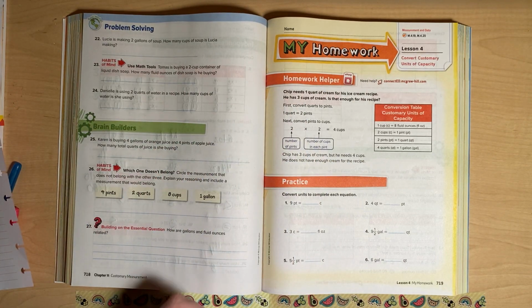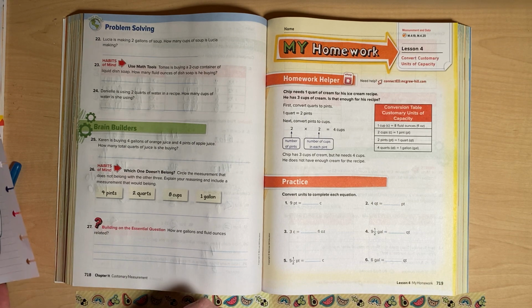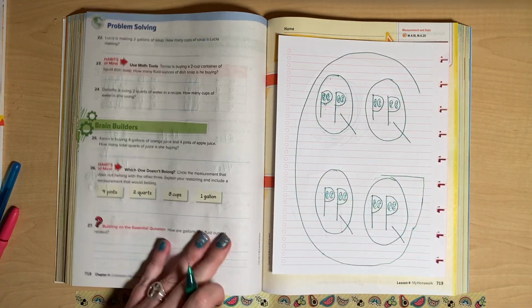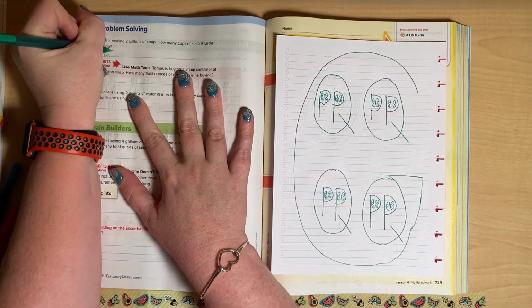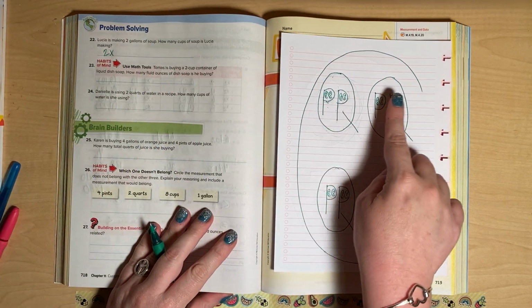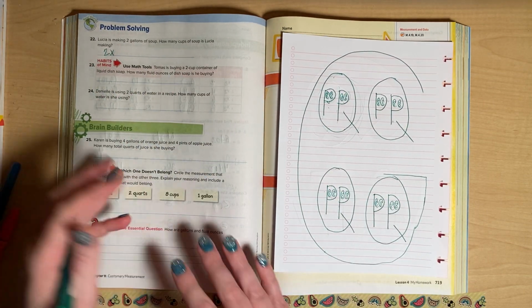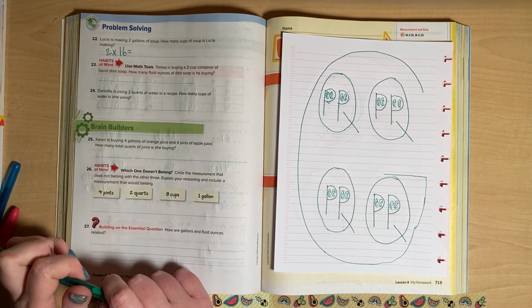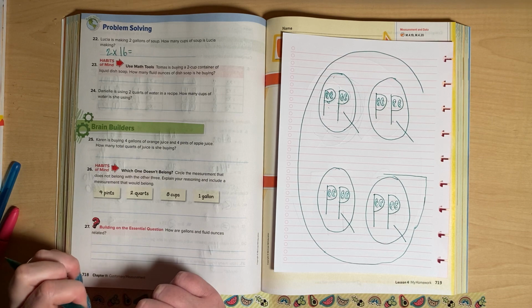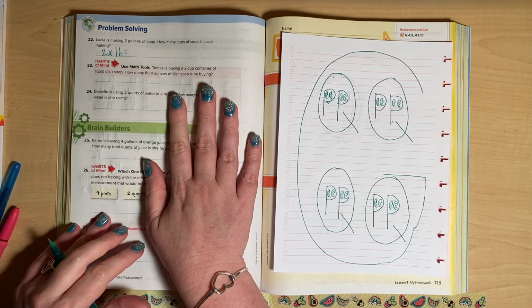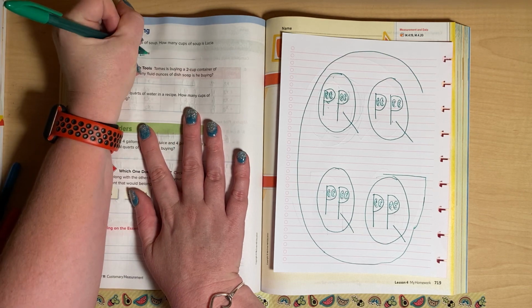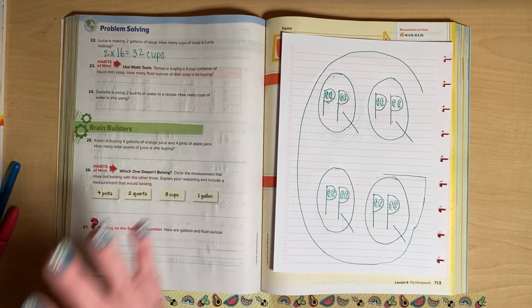All right. Number 22. Lucia is making 2 gallons of soup. How many cups of soup is Lucia making? So if I have 2 gallons of soup, how many cups are in 1 gallon? 2, 4, 6, 8, 10, 12, 14, 16 cups, right? So we're going to say 2 times 16. That's not really a basic fact, but I feel like you probably know that one. 2 times 16 is 32. So she's got 32 cups of soup.